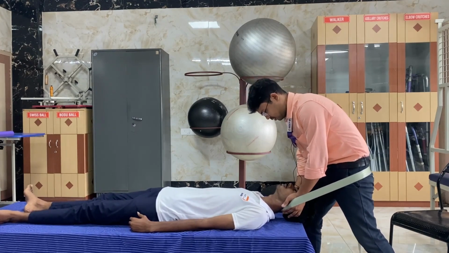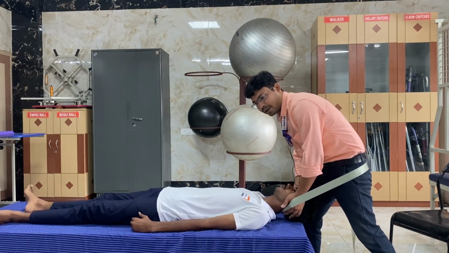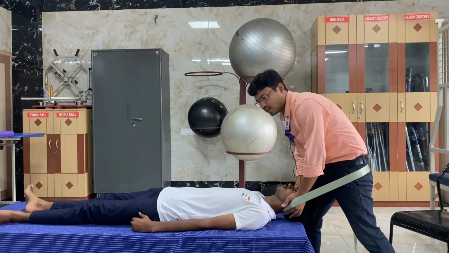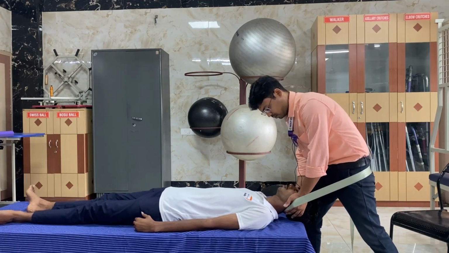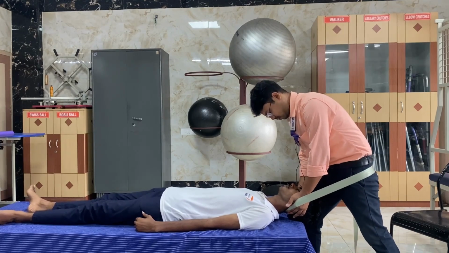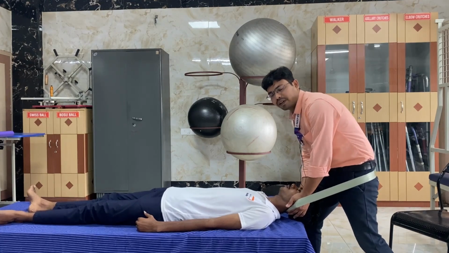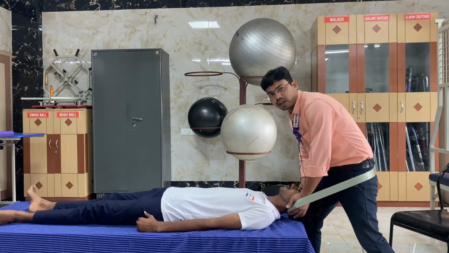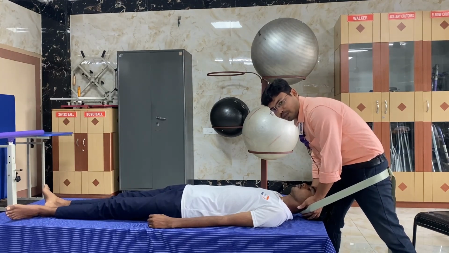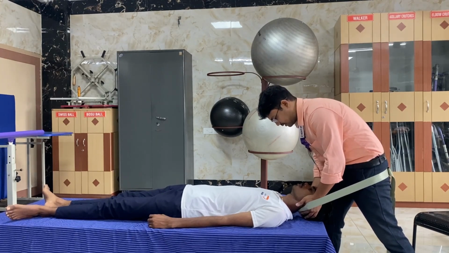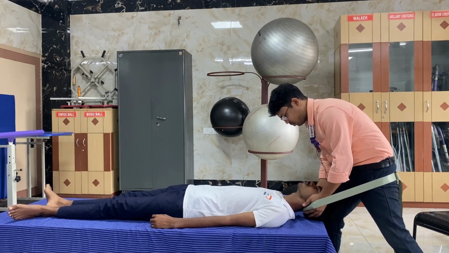Do you feel the traction? We have to instruct the patients: in case of any sharp pain or giddiness, just raise the right hand. It will reduce the compression on the radioulnar joints. In this position, I place the belt under the occipital prominence, then the neck should be in extension. Then I apply the traction using my own body weight.